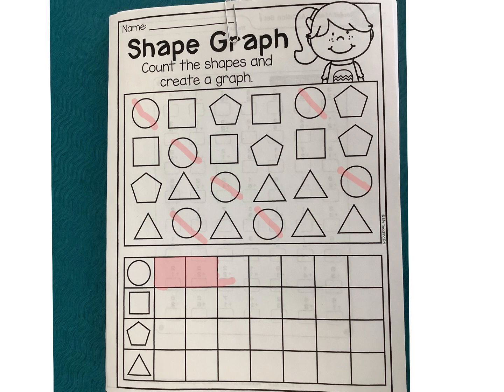So there's 2, 3, 4, 5, 6. Oh my goodness, this one's going to go all the way across. And 7. So when I color in all of those boxes on this bar graph, that shows that I have 7 circles.